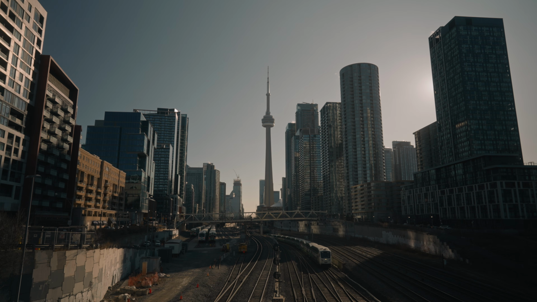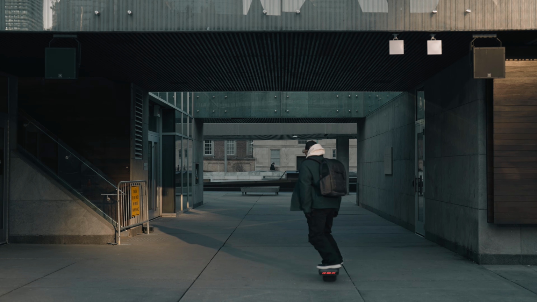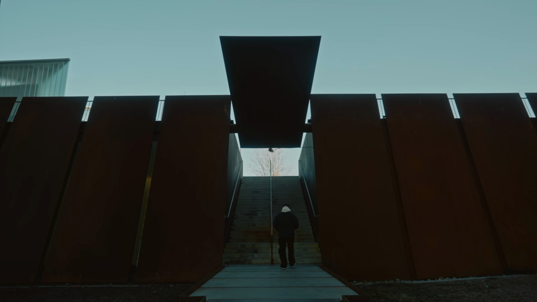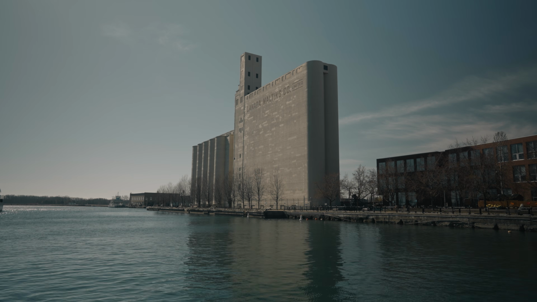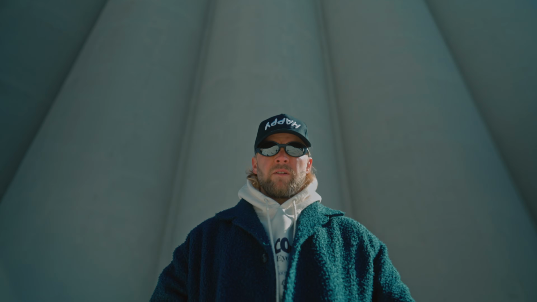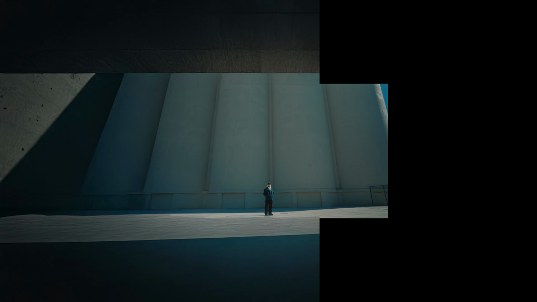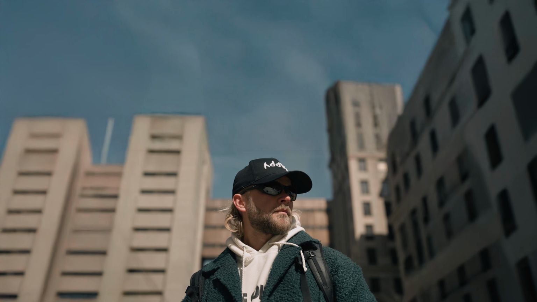Then I went downtown Toronto, grabbed my one wheel, and I just started exploring. I was looking for anything that looked like a cool concrete building or structure, and I would use those as the central building block of each shot. Once I found a cool brutalist building, I found a cool angle, and I could move around and kind of be immersed in that space, not having to worry about having to key myself out or anything like that because I'm actually there. Everything was locked off on a tripod in this case.